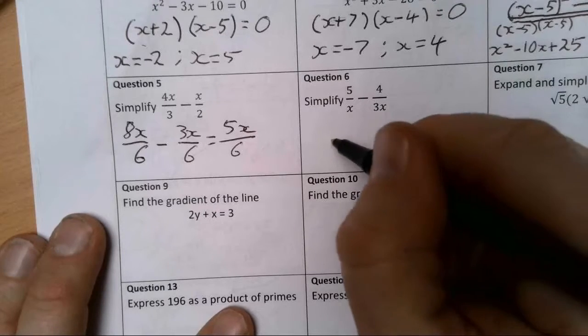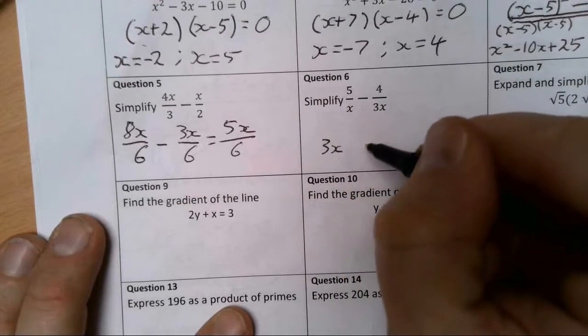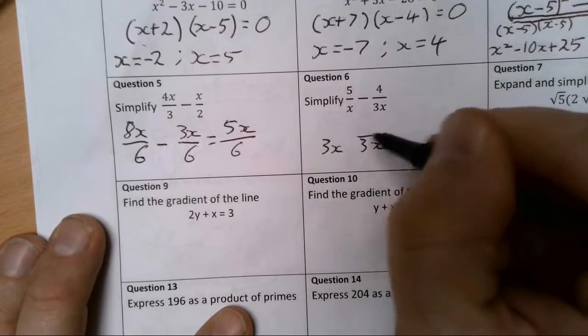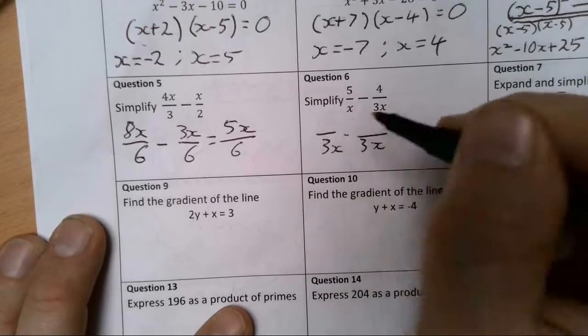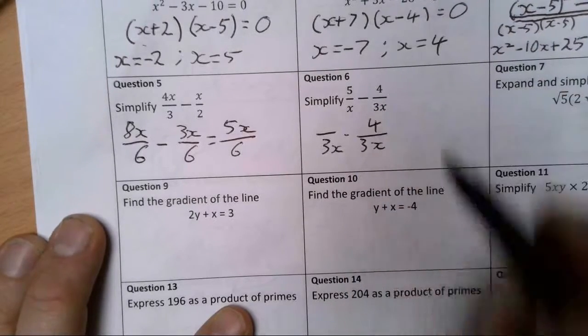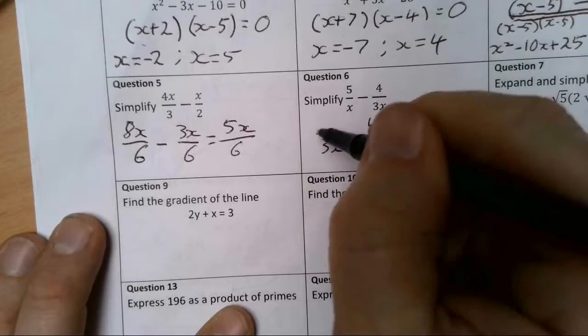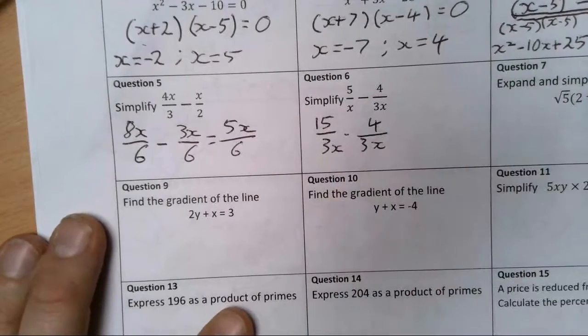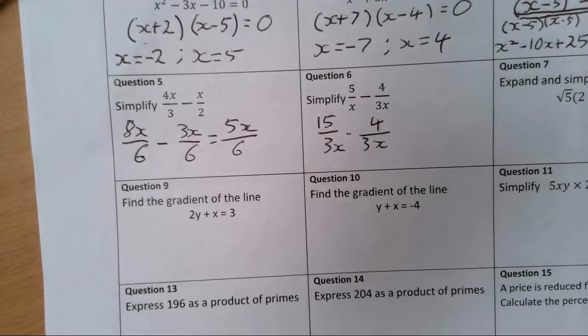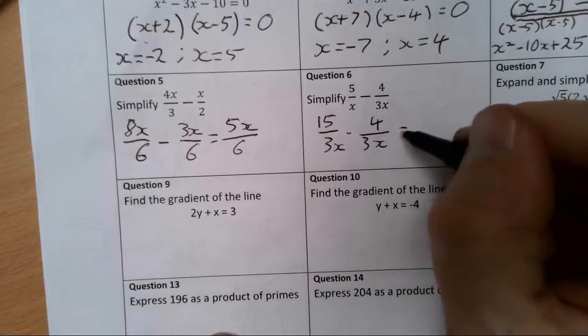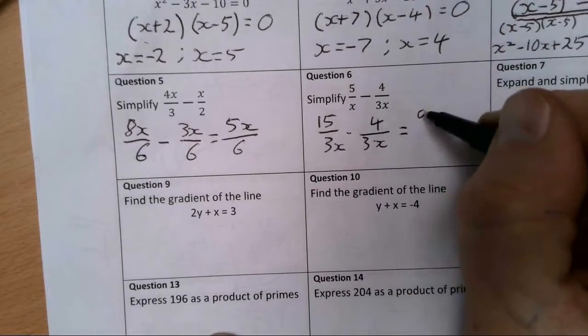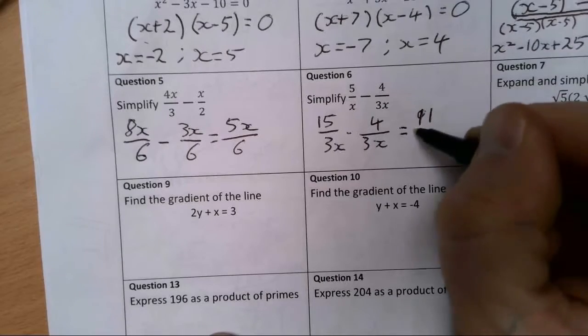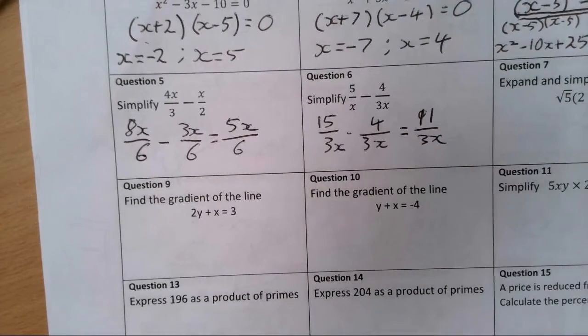This one I'm going to times by 3 to get a common denominator, so that's going to be 3x and 3x on the bottom. I'm not doing anything with this one, that stays the same, but this one I times by 3, so I'm going to times the top by 3. So 15 over 3x, take away 4 over 3x, is going to give me 11 over 3x.